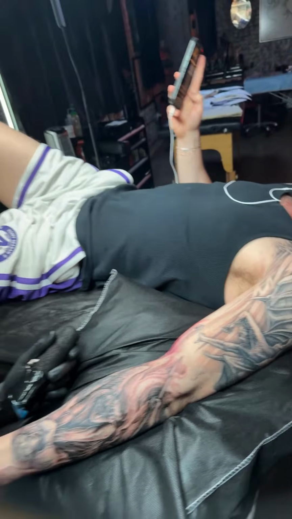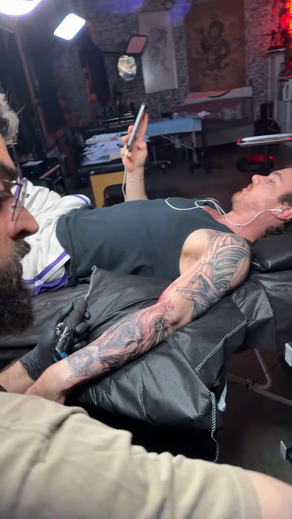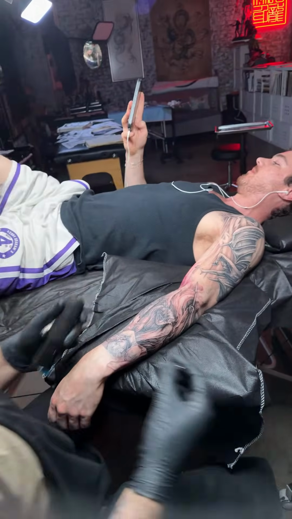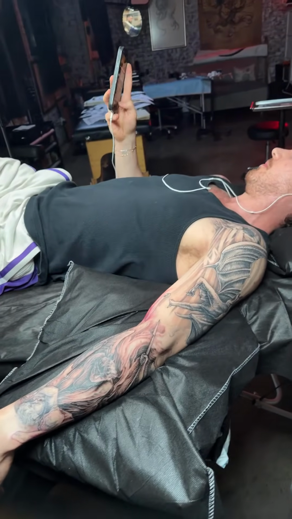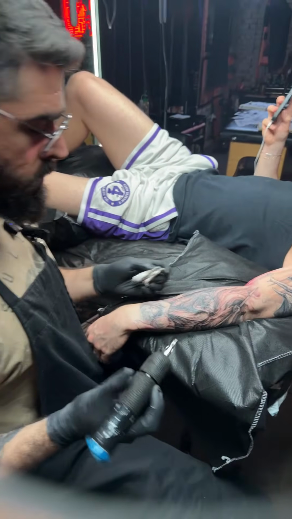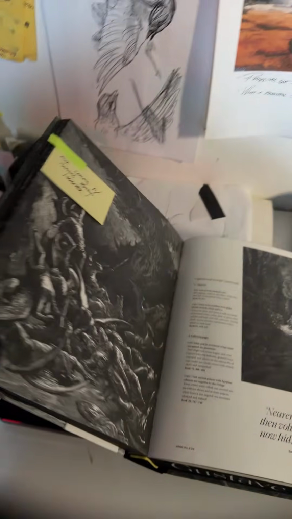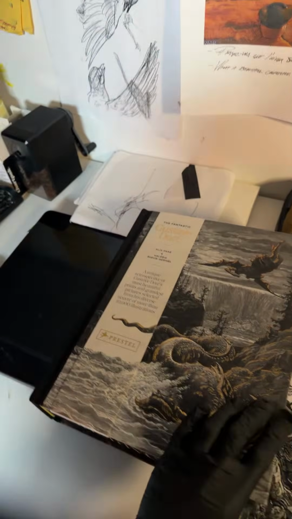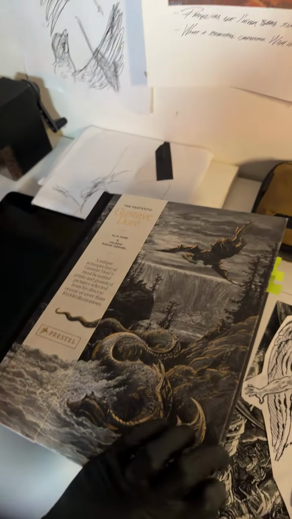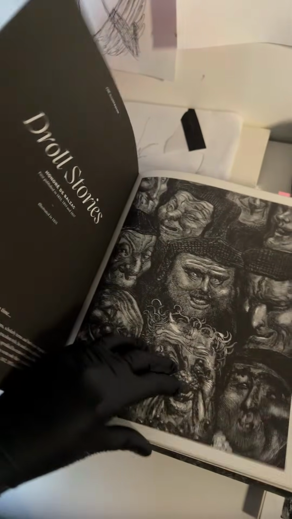So right now we're in the studio with Fred, and Fred's working together with Hunter on this full-arm Doré inspired piece. They got inspired by Roy's Follow the Dan painting, which I can show you. And we'll channel back to Fred in a moment. But here, Fred's got a book dedicated to Gustav Doré, and it has all of his illustrations from his career.